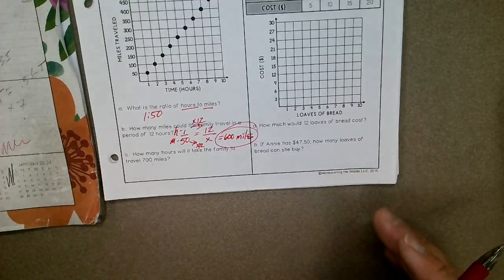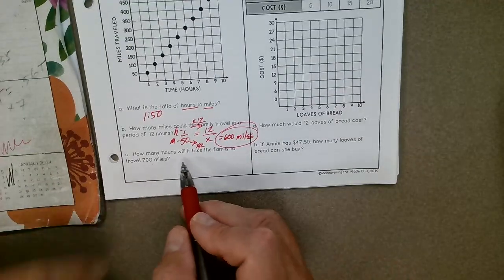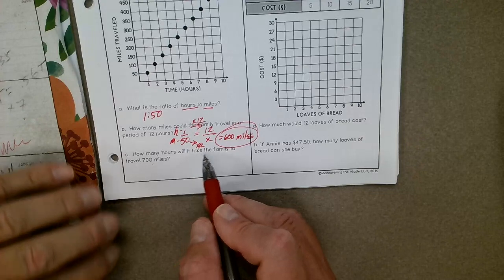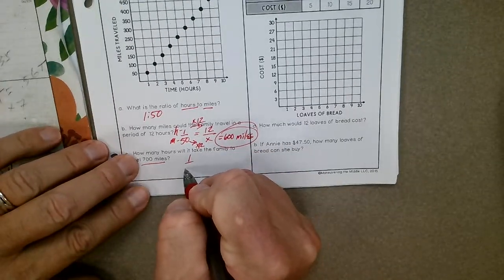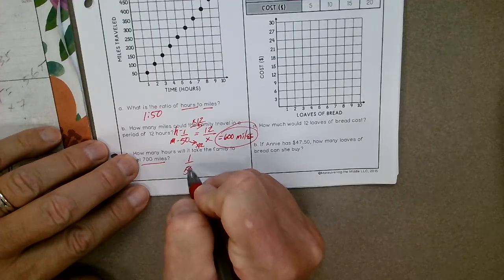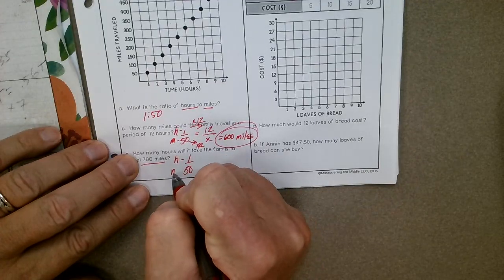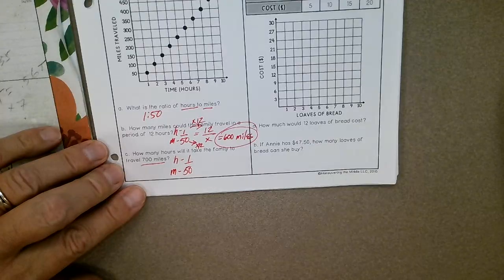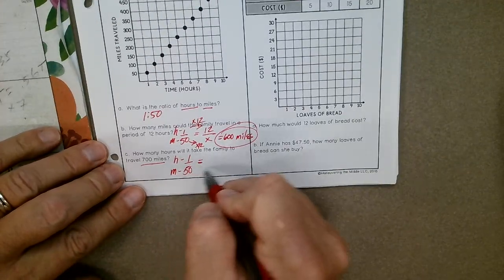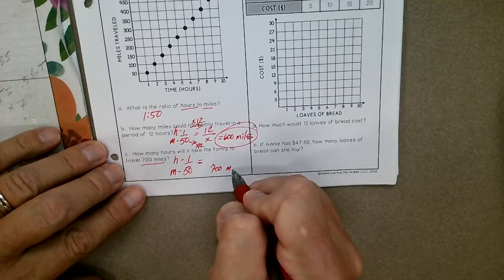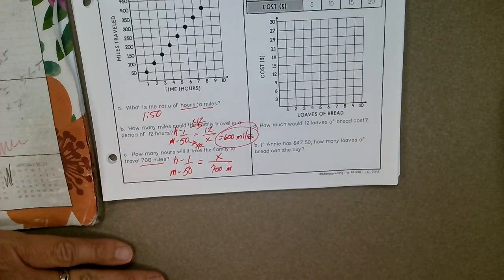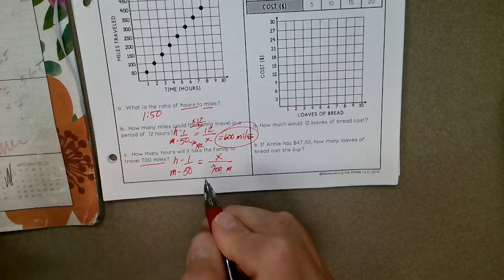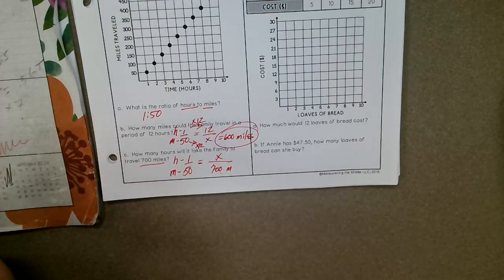How many hours would it take the family to travel 700 miles? Well, let's go ahead and set this up again. My initial ratio is 1 to 50. This is hours, and this is miles. I want 700 miles. What is X now? So I need to figure out the relationship between these two numbers.